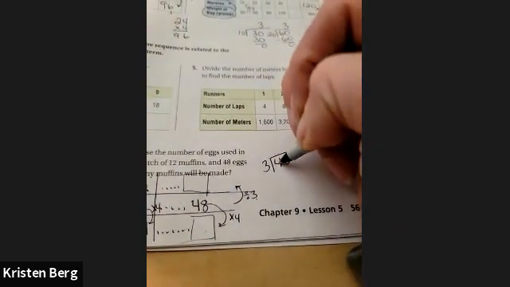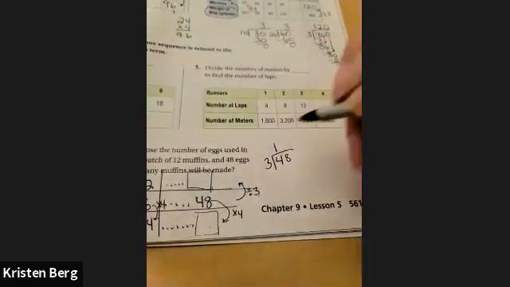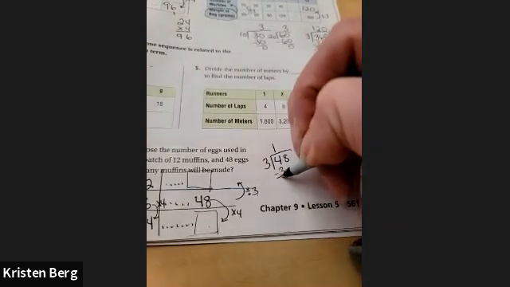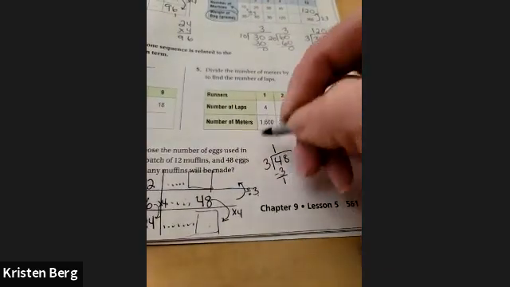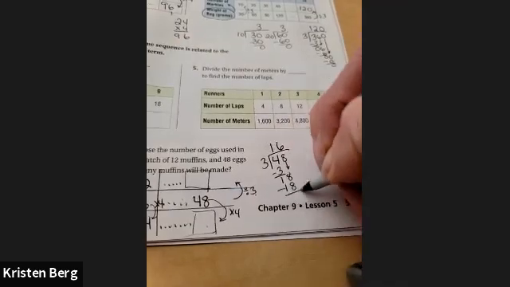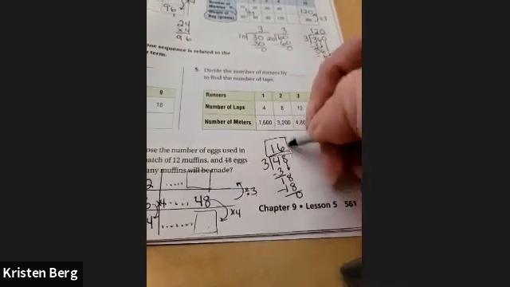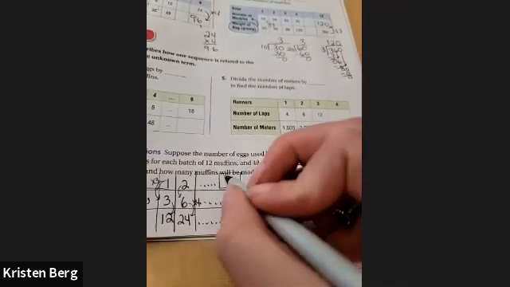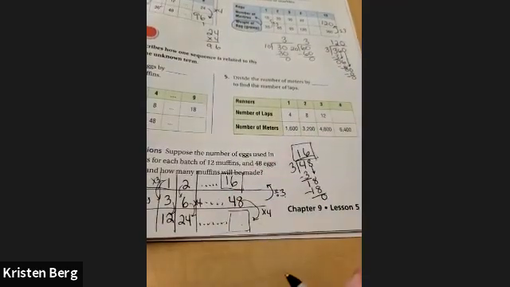3 can go into 4 how many times? That's once. 1 times 3 is 3. Subtract, that'd be 1. Check it, we are good. Bring down your next number. How many 3s go into 18? That is 6. 6 times 3 is 18 with nothing remaining. So therefore, this is 16 batches.